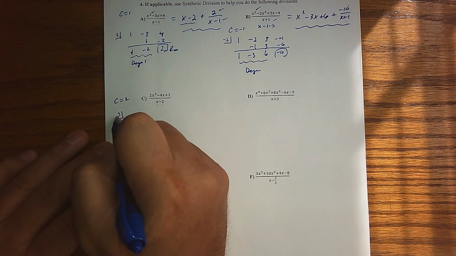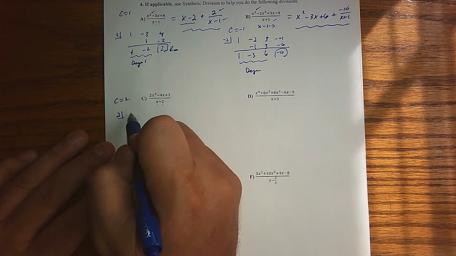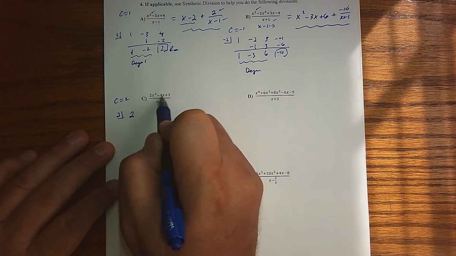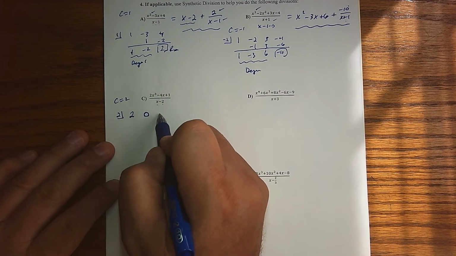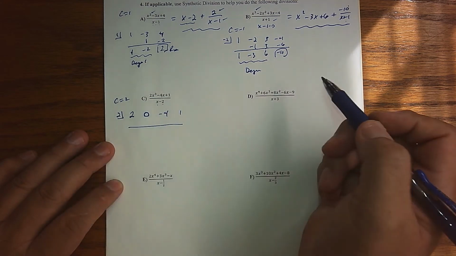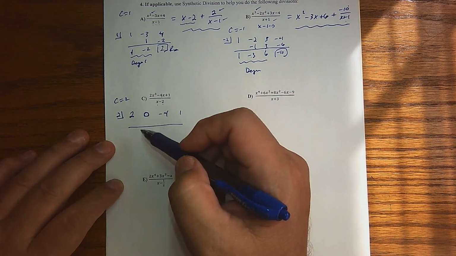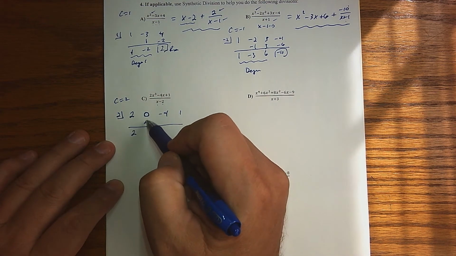So I'm going to write 2 in a little box, and then list your coefficients. So the coefficient of x cubed is 2. There is no x squared coefficient if we go in descending order, so it's 0. The coefficient of x is negative 4. And then that constant is 1. So there's our coefficients, and then we just start knocking things down. So bring the 2 down. 2 times 2 is 4.